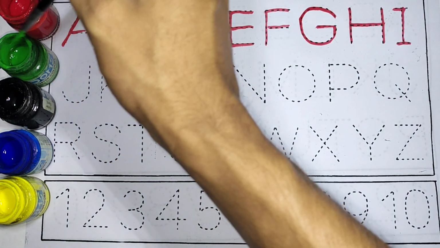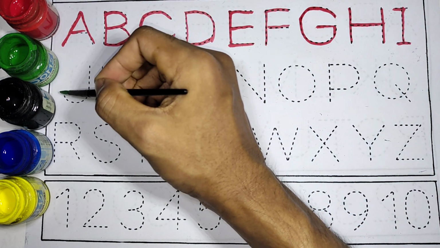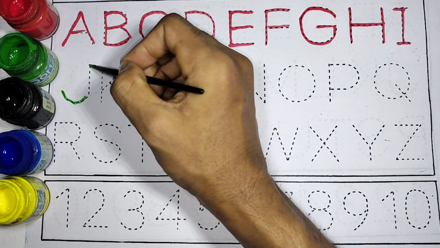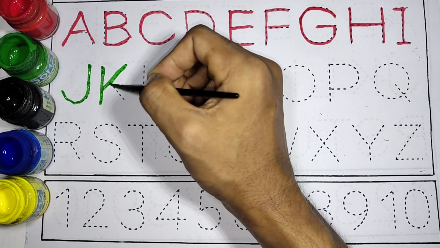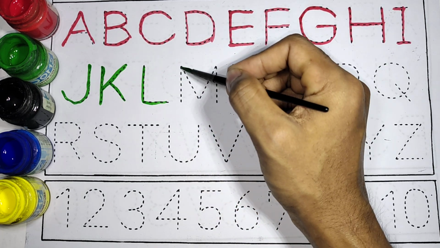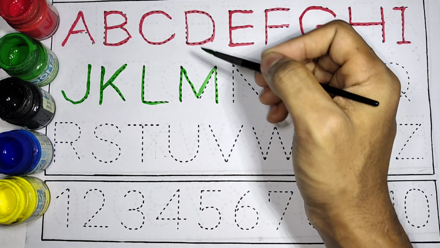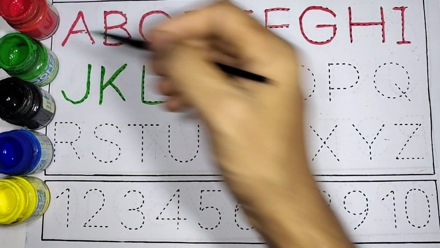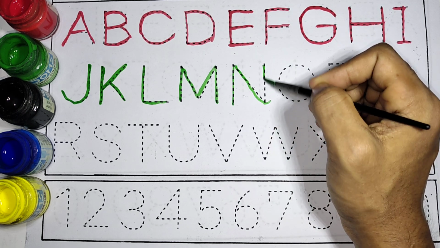Kids, now we use green color and draw J. J for jackfruit. Now we draw K. The next one is L. And now we draw M. M for moon, M for mango. The next one is N. N for nose, N for nest.